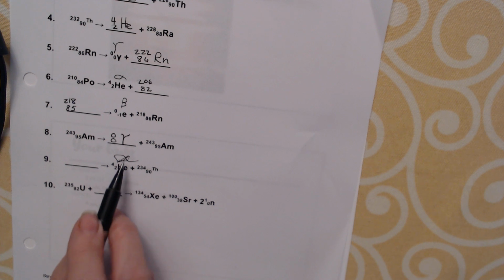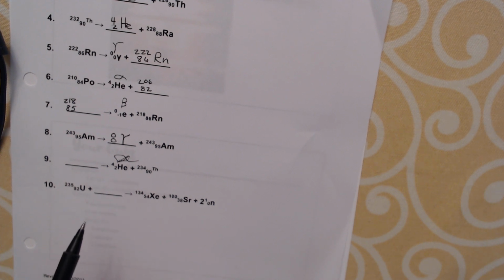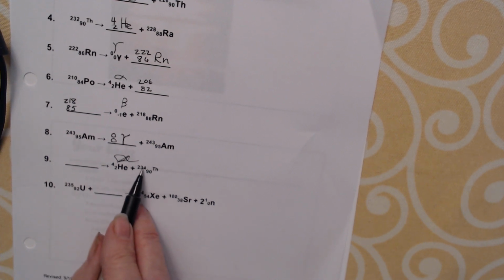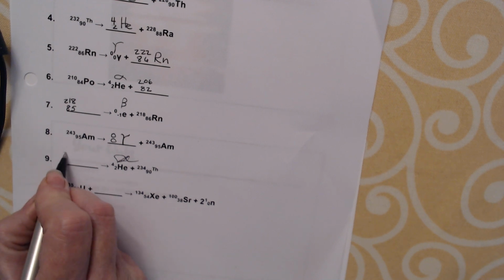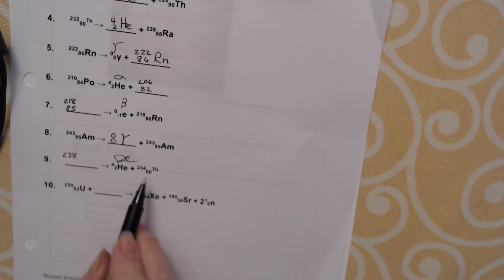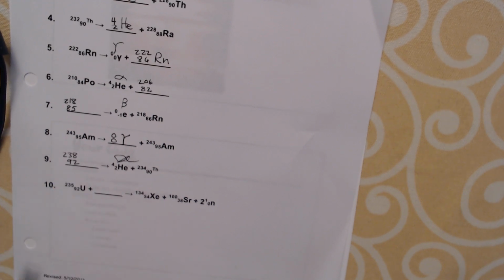So this is a gamma problem, right? There's where I did my horrible alpha, my dyslexic alpha. All right, 234 plus 4, 238. 90 plus 2, 92.